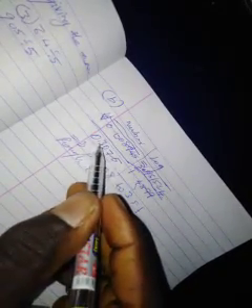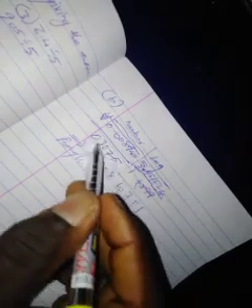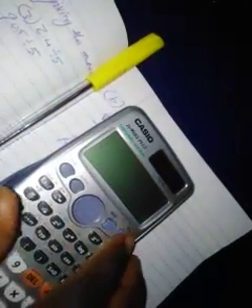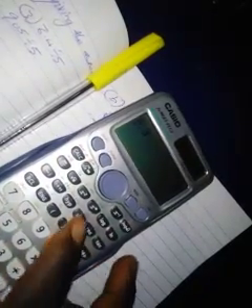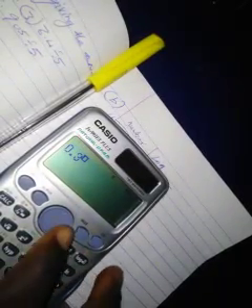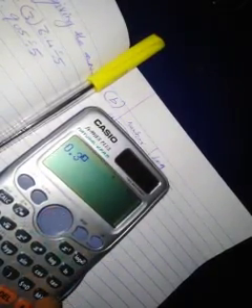So 3 significant figures. Now if you are to check, you see that this is approximately 0.3. If you take 0.3 raised to the power of 4, what do we have?